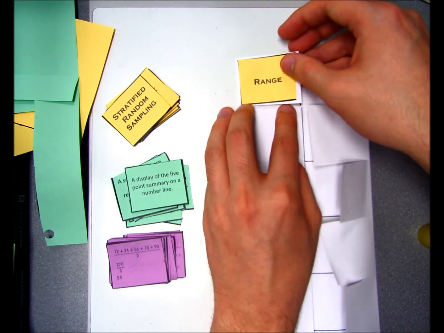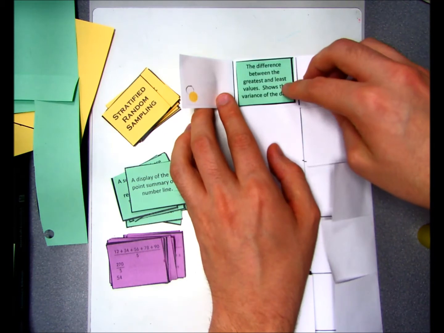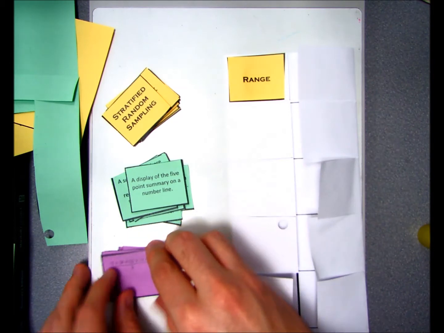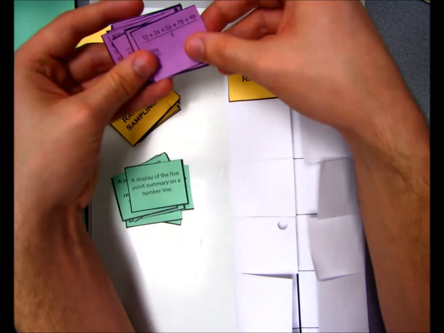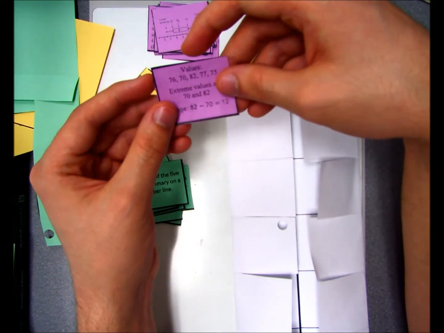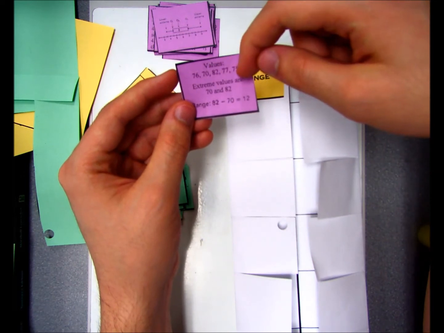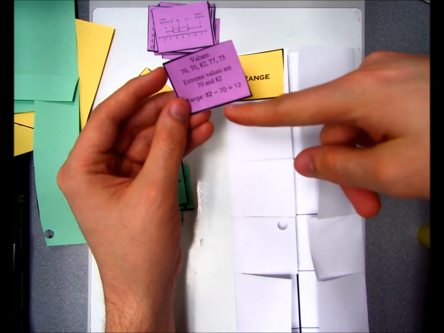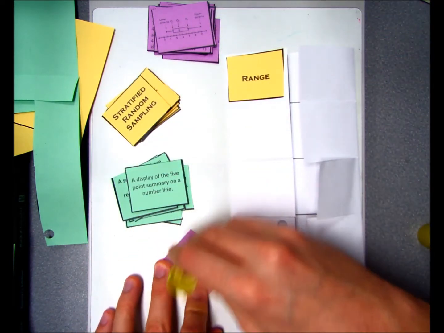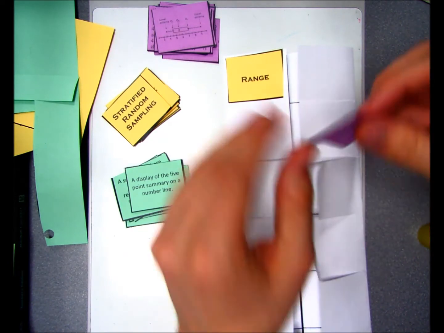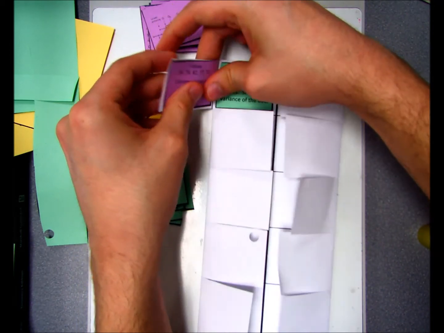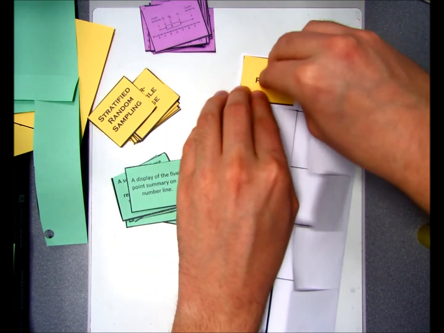Okay, so I've got my definition, so I can study by just saying, oh, range, let me see if I know what that is. The largest minus the smallest. There you go. Basically says that. Now, also you have these purple examples. So you look for the example of range. Oh, conveniently, second thing I picked. So we have the extreme values, 70 and 82, and you subtract them, greatest minus smallest. I'm going to glue that, my example, and I'm just going to put that on the inside here. All right, so now we have one full tab completed.